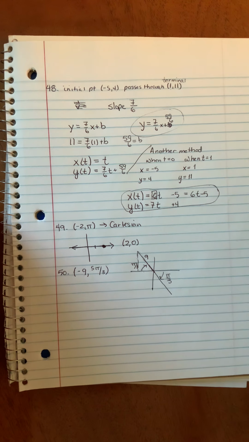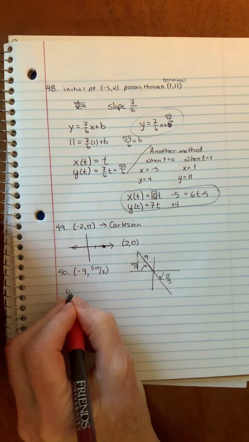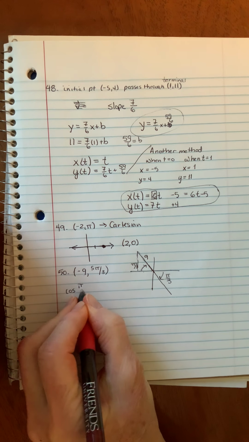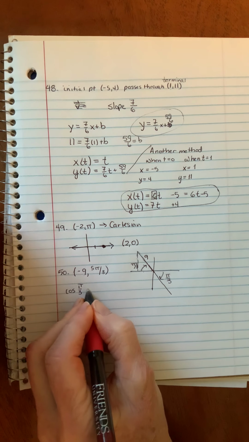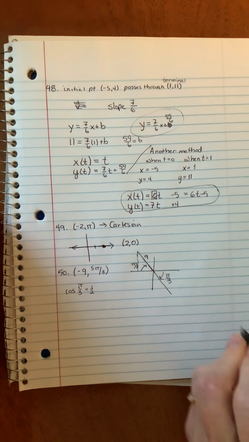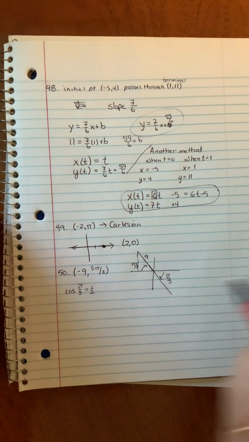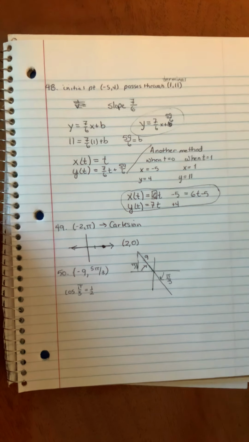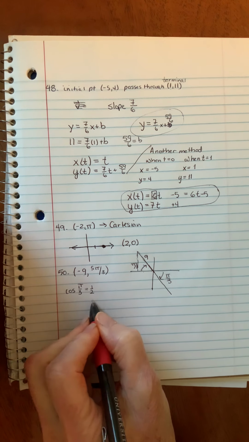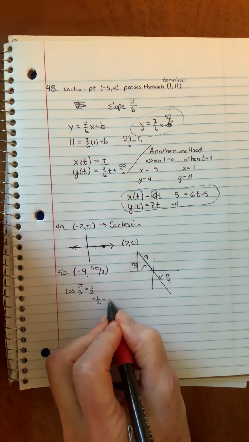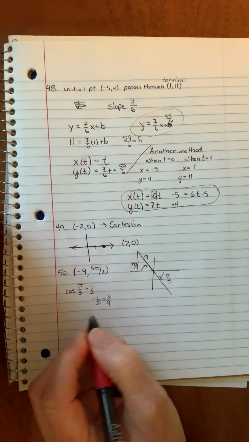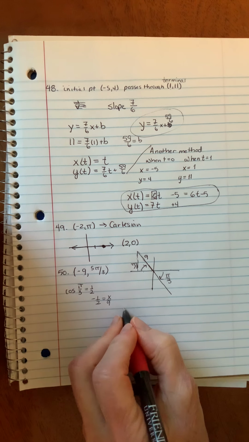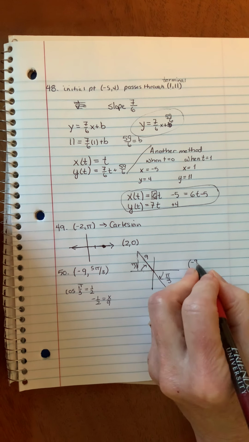The x value is going to be negative. So the cosine of pi over 3, here's the ratio. The cosine of pi over 3 is a half. Stick that in the second quadrant, we get minus a half. So how do we get minus a half when we go x over 9? This is minus a half equals x over 9. So x is minus 9 halves.